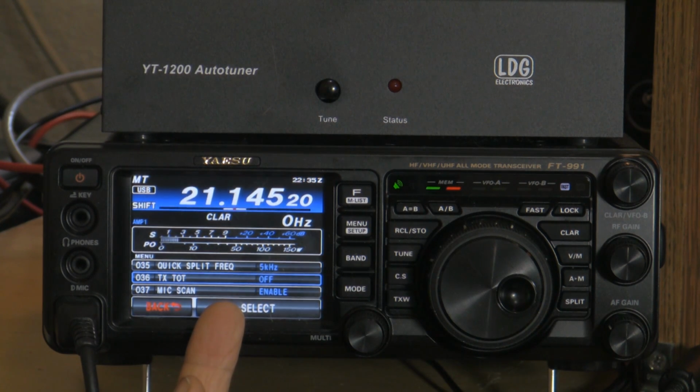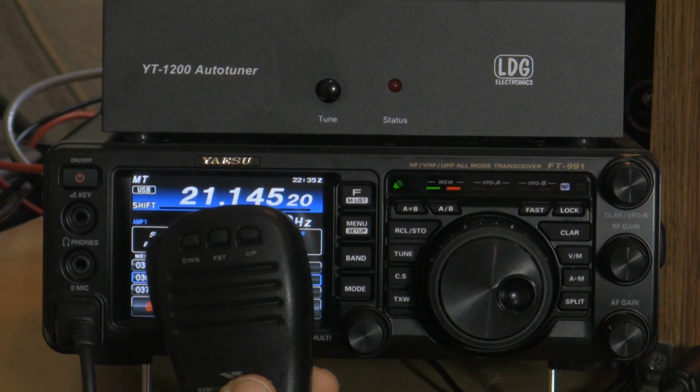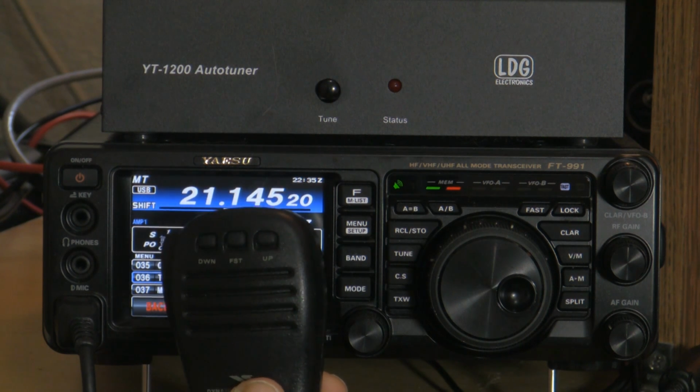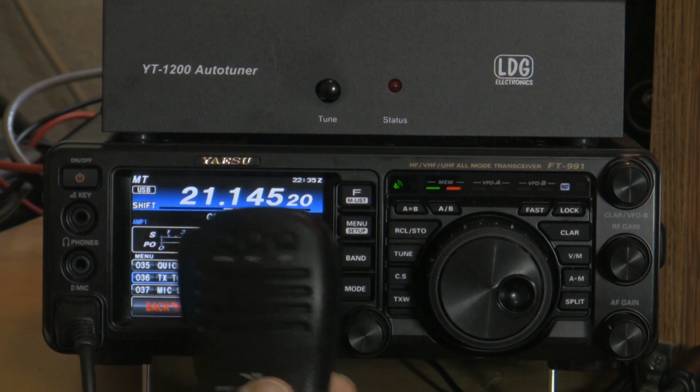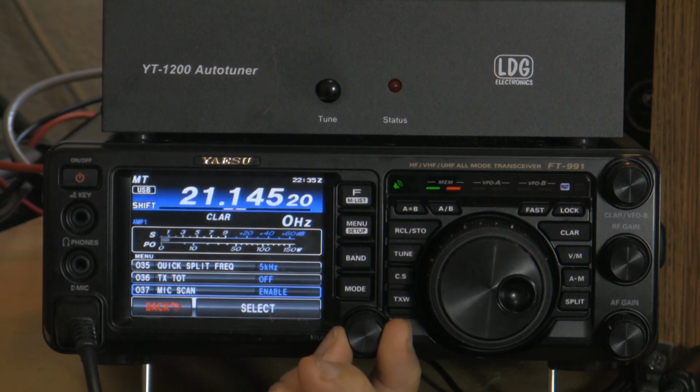Mic scan has to do with the buttons on the microphone here. You can scan, start scan, stop scan, up, down, and so forth. So you enable that by putting this on enable over here, which is again the default.